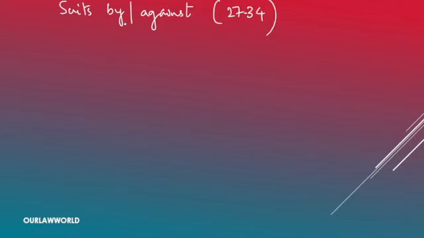As I said, for the order numbers you have to remember, just write 2, 3, 4 and add these two, so from 27 to 34. Let's see what they are and how to remember them.